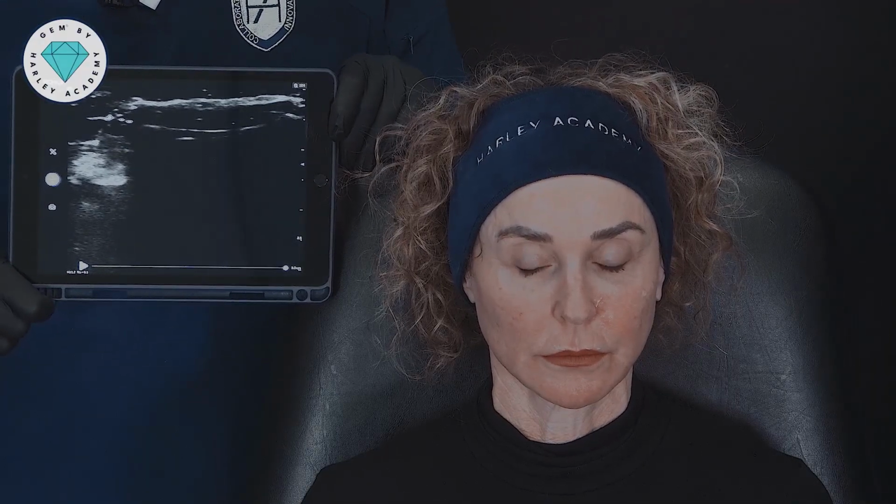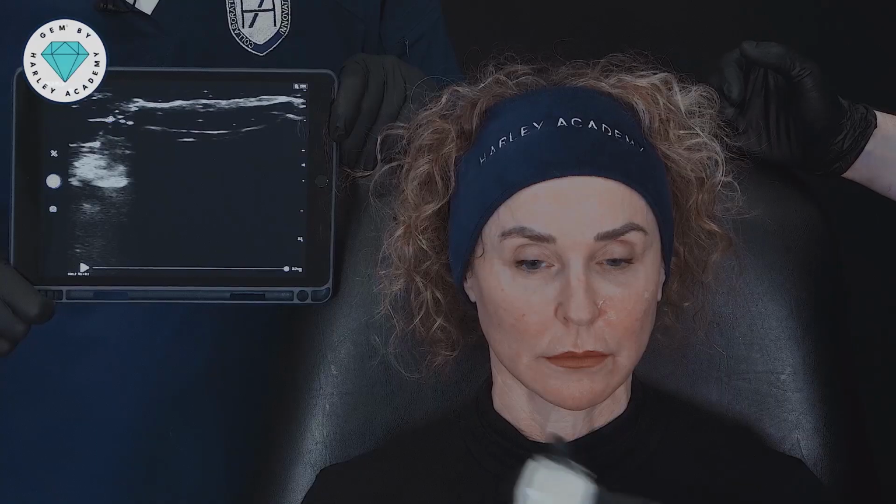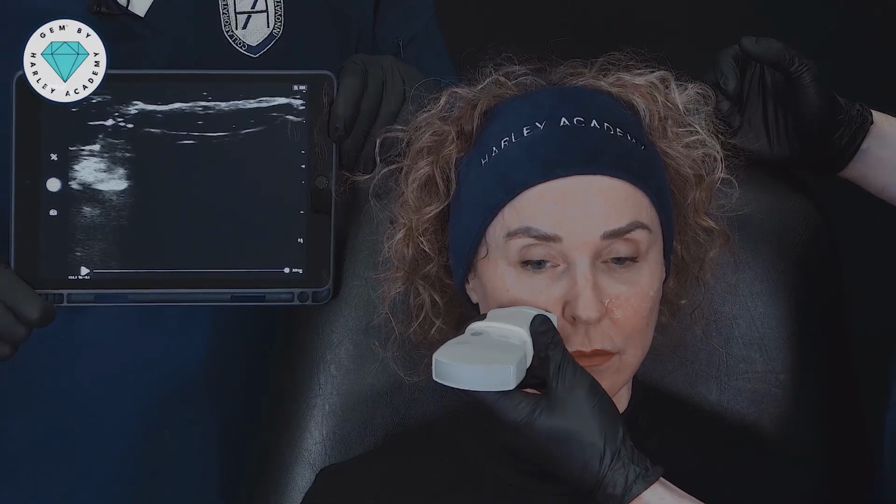So what do you think, Max? Would we dissolve this by treating with a cannula or with a needle? I think cannula in, again, between, so popping underneath the SMAS, but still staying in that pre-maxillary space. Sounds good. So let's have a look on this side as well.